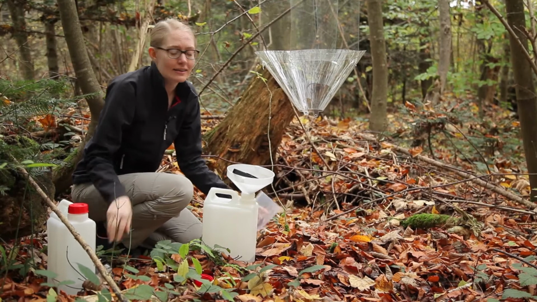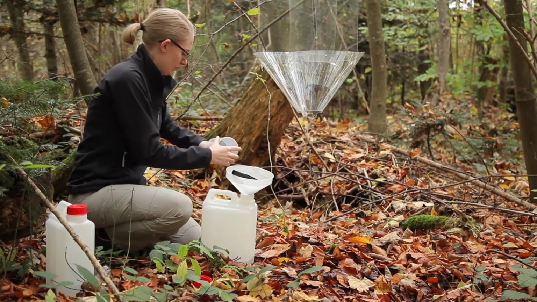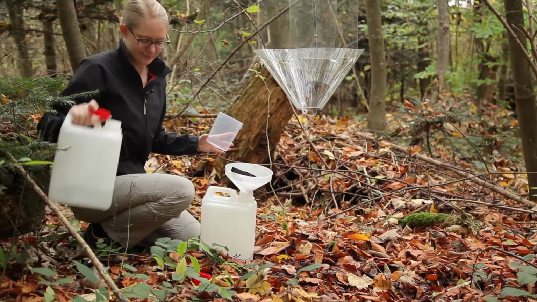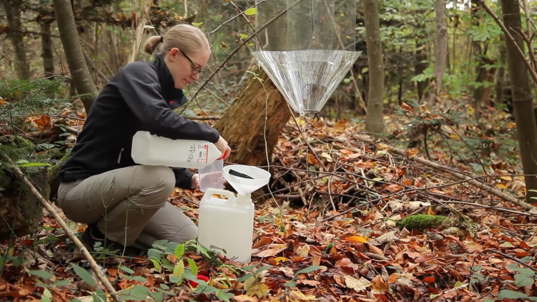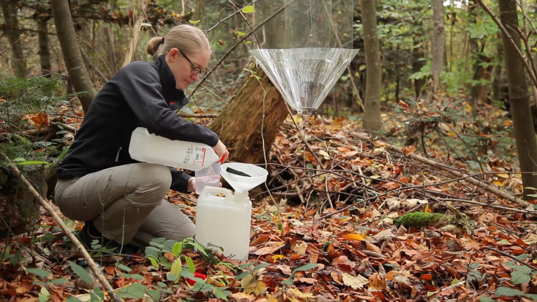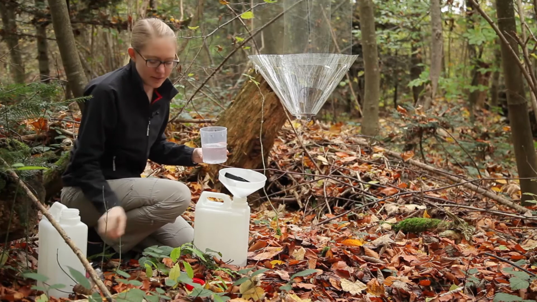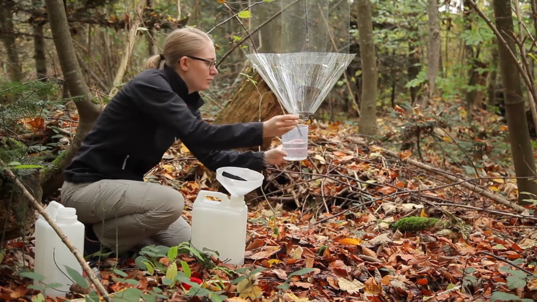After that, I clean the cup and put new fluid in it. And then I attach the cup back onto the trap.